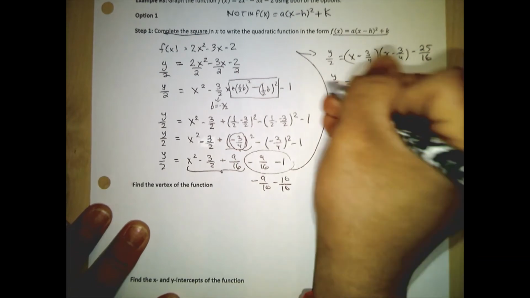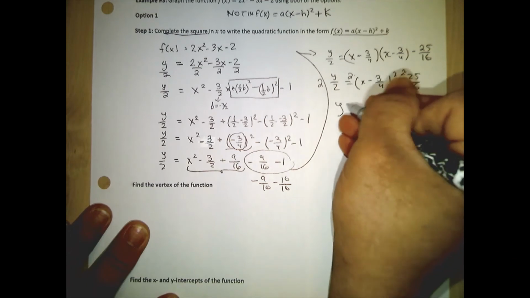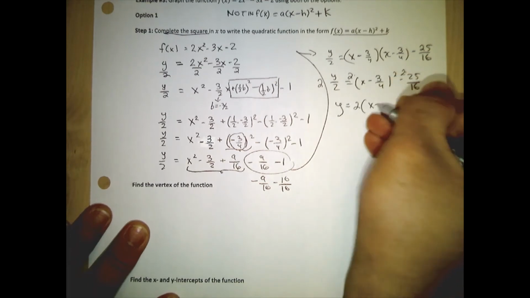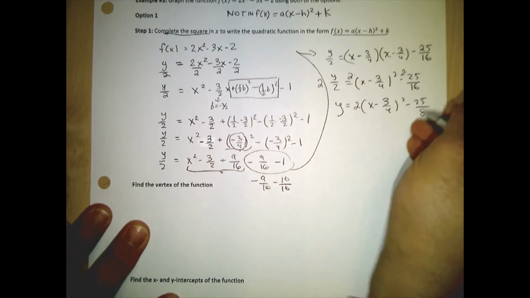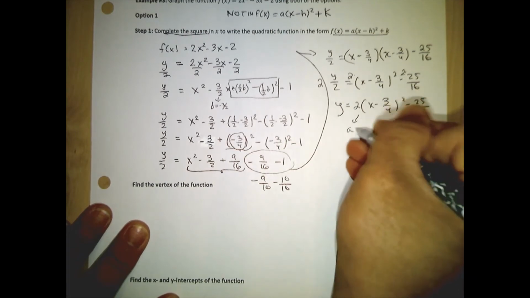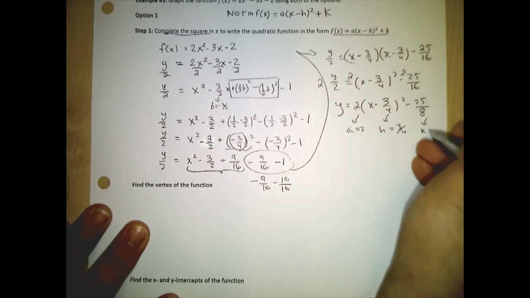Then I will multiply every term by 2 to get y = 2(x - 3/4)^2 - 25/8. So the a is 2, the h is 3/4, and the k is negative 25/8.